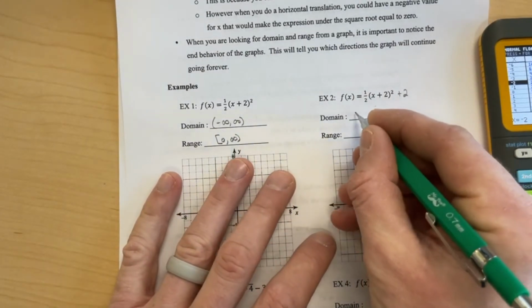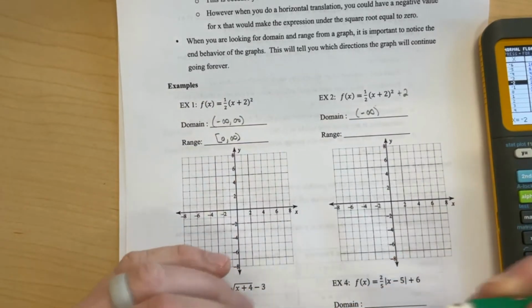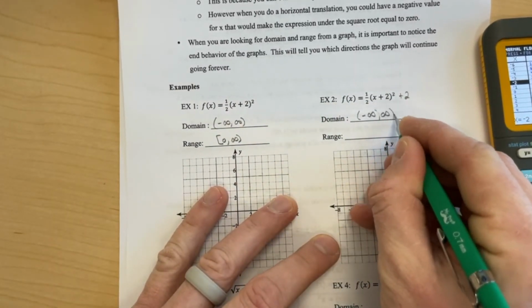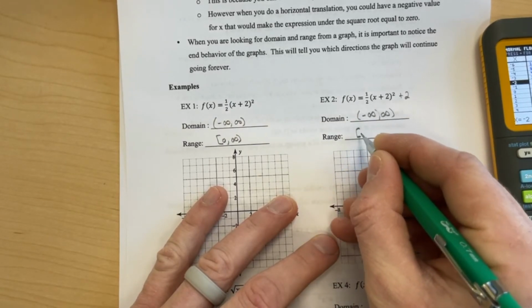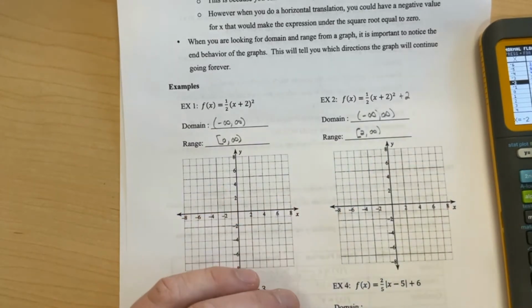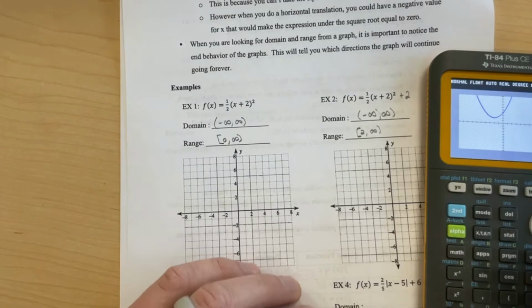So the domain, again, there's nothing that restricts the x values that we can put into this. So that'd be negative infinity to infinity. And then the range, our lowest value that we touch is 2. So let's put a bracket around 2. And we see that both ends of that graph continue to go up to infinity.